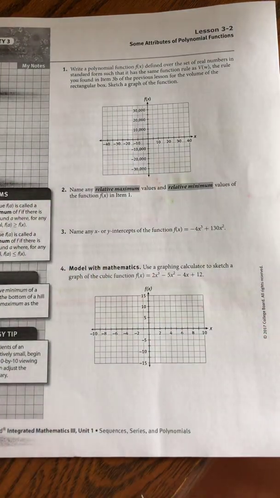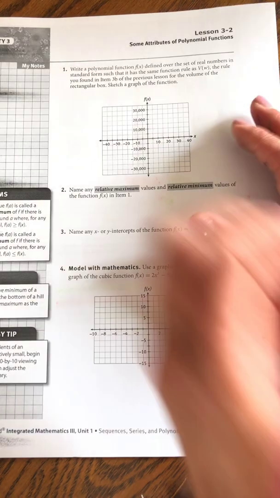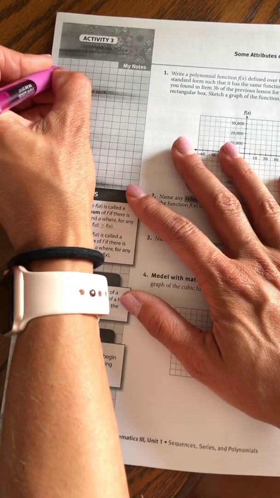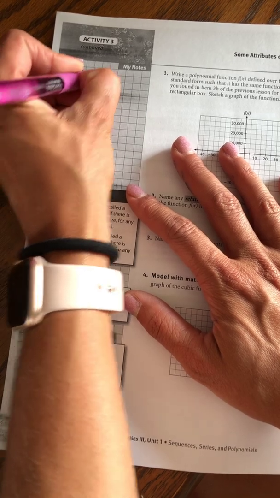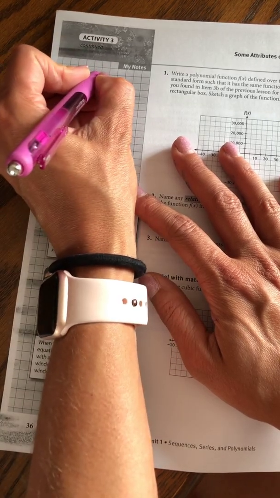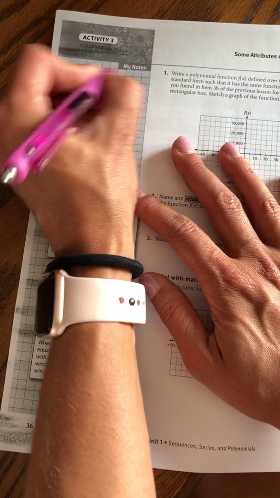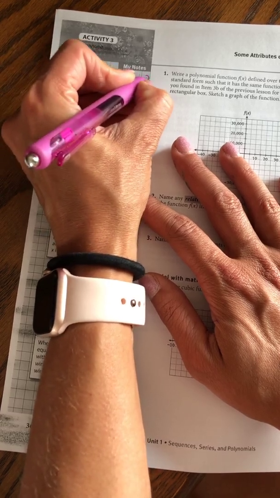Okay, next page. It says write a polynomial function f of x defined over the set of real numbers in standard form, so highest degree down to lowest degree, such that it has the same function rule as v of w from the previous lesson. From the previous lesson, we had v of w equals 130 minus 4w times w squared.